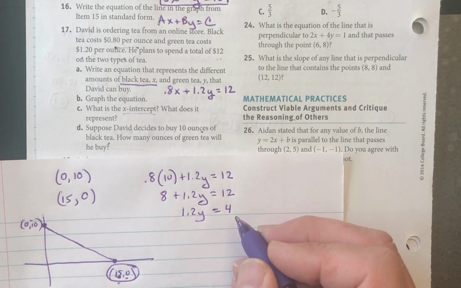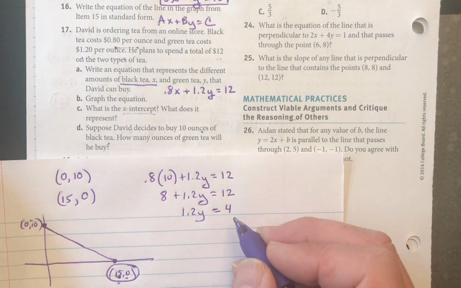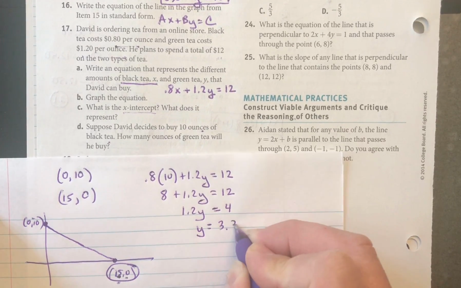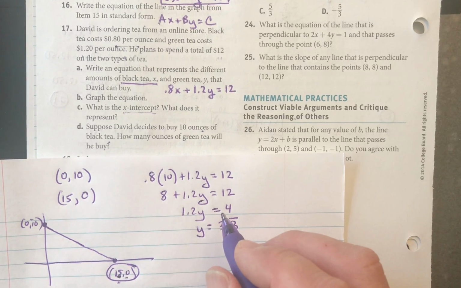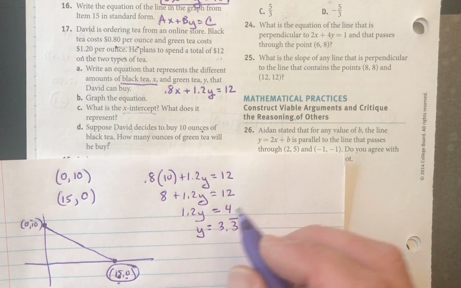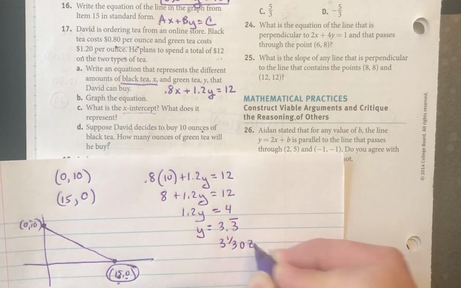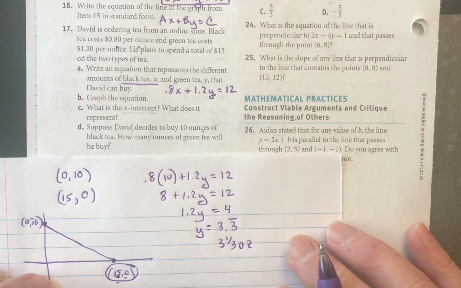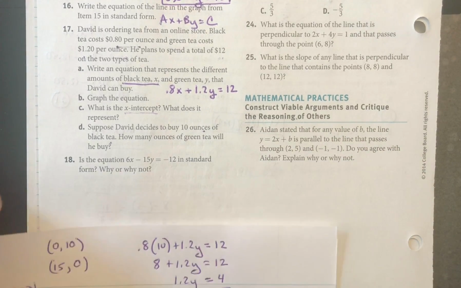Now, if we take 4 divided by 1.2, then that would be y equals 3.3 repeating. Now, 3.3 repeating would be 3 1/3 ounces. Okay, so 3 1/3 if he buys 10 ounces of black tea.